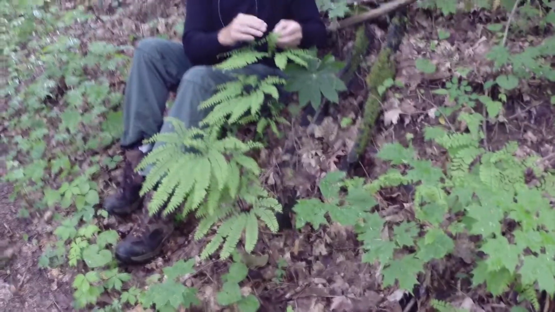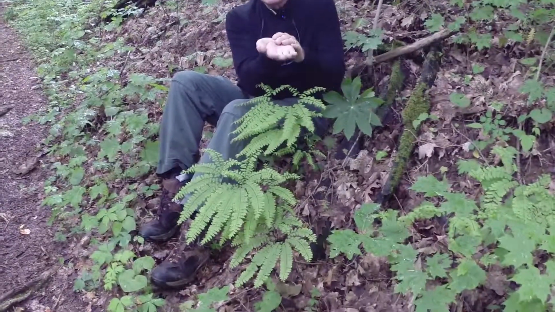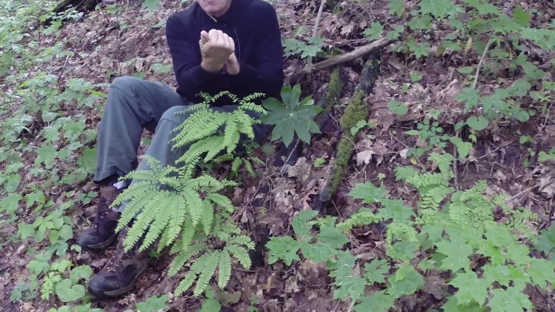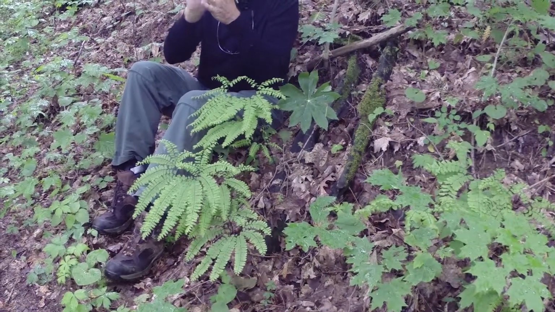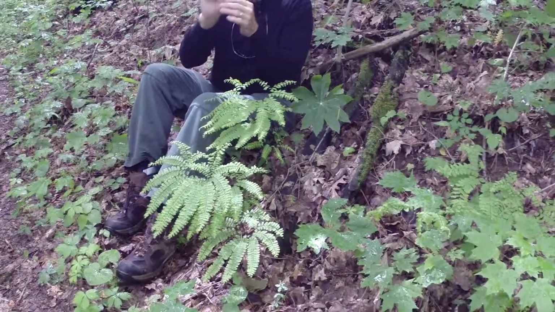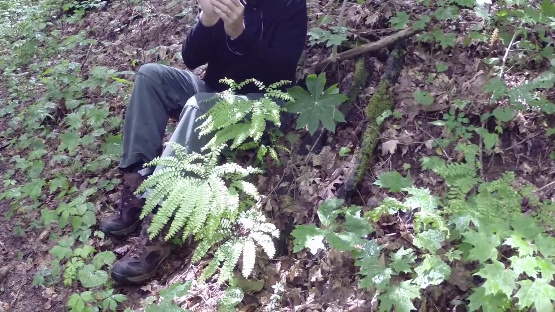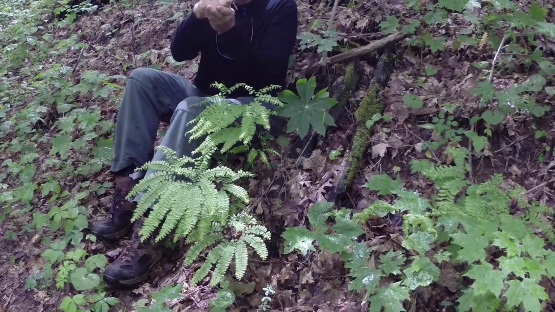And these have sori on the underside of the leaves, where the leaf at the edge of the plant just flaps over, and in that little groove right there is where meiosis occurs in a little structure called sporangia, and it's protected just by that flap of the leaf.